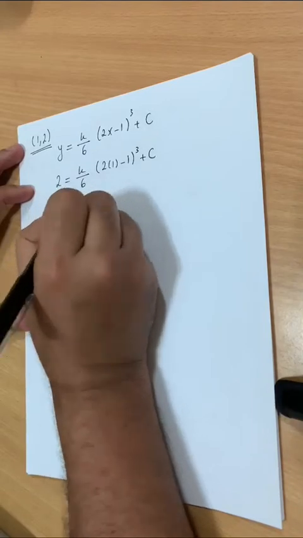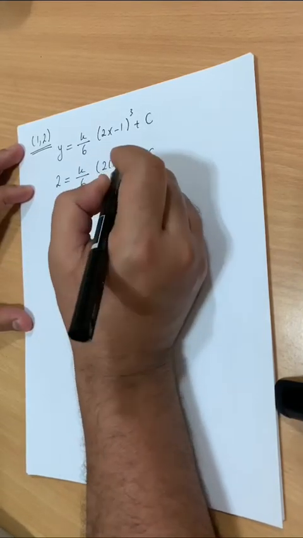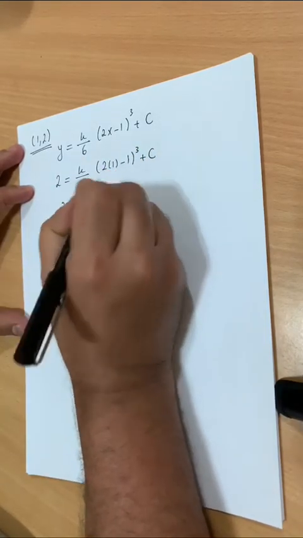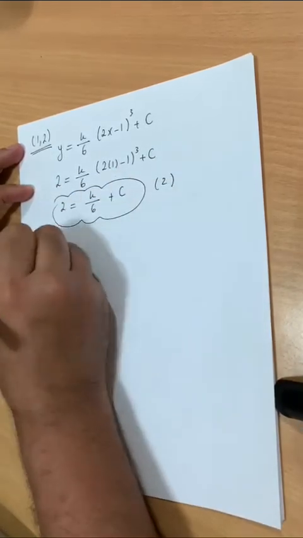So 2 equals k over 6 times, 2 times 1 minus 1 is equal to 1, power of 3. 1 to the power of a number is equal to 1, plus c. This is equation 2.